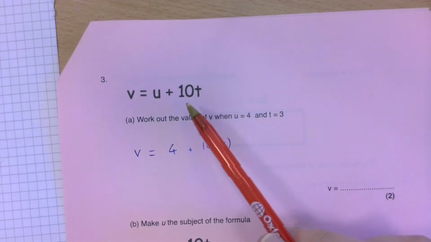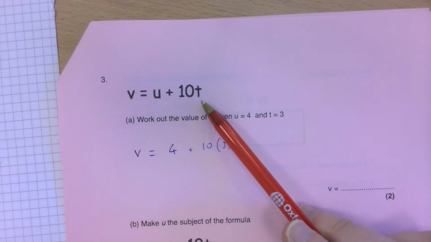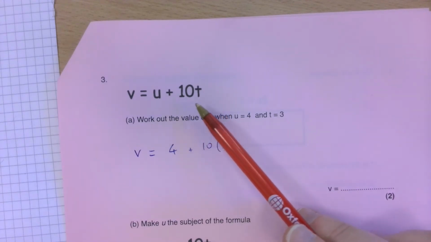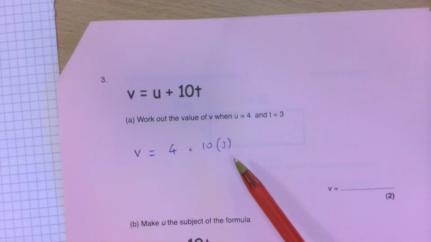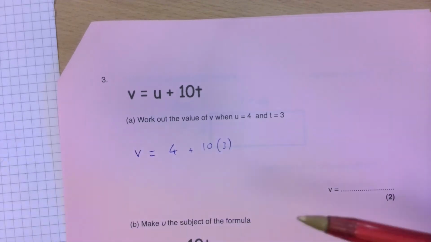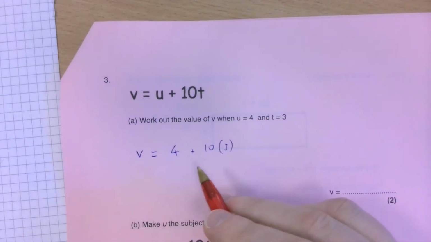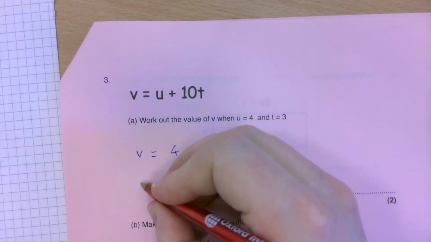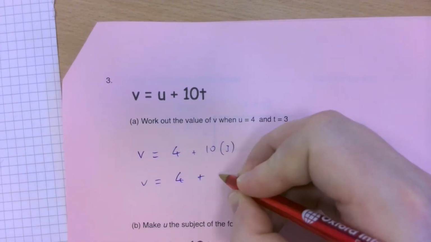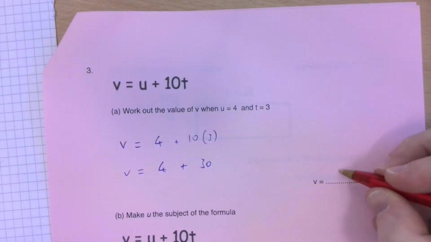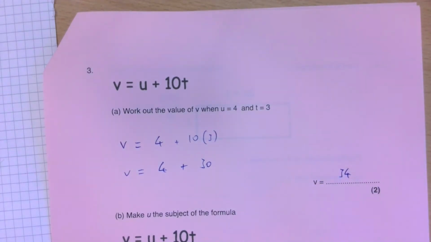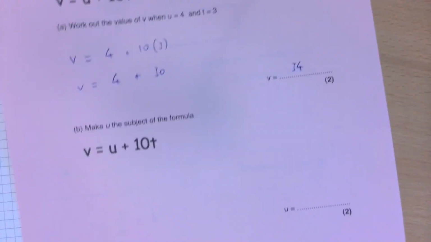Now we know that when there's a number next to a letter like this, we call this a coefficient. They're being multiplied together. And so it is when t is 3 here. V is going to be 4 plus 10 times 3. In other words, 4 plus 30, or just 34. So far, so good.